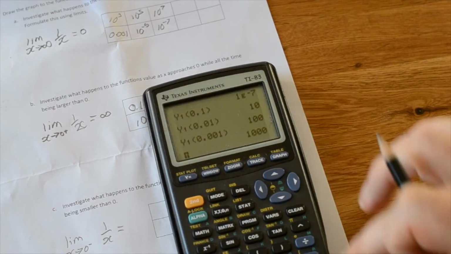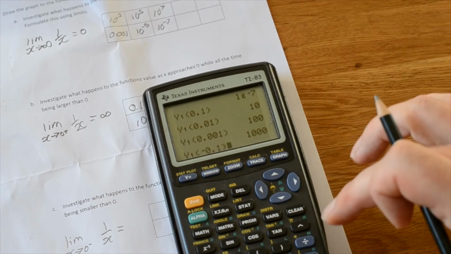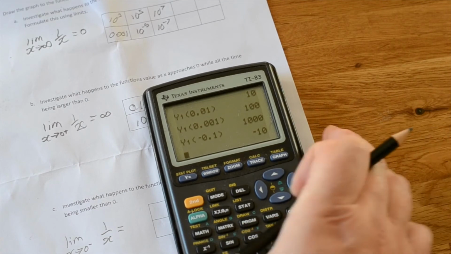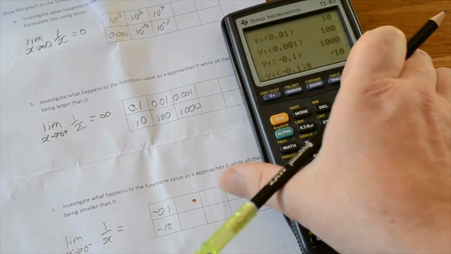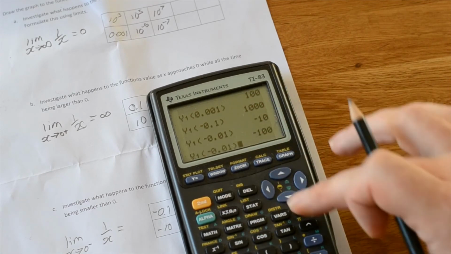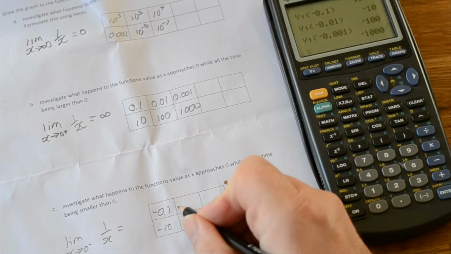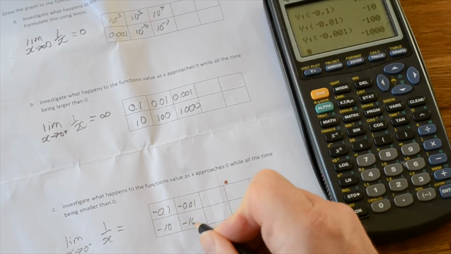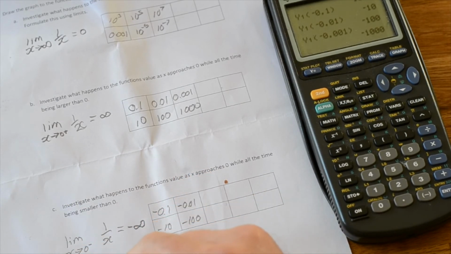If we calculate this now, to get a value from the left hand side it needs to be negative, such as 0.1. This is going to give us minus 10. If we repeat, 0.01 gives minus 100. Repeat, 0.001 gives minus 1000. We can say that in that case, the limit of the function as x approaches 0 from the left hand side of the function 1 over x will be minus infinity.